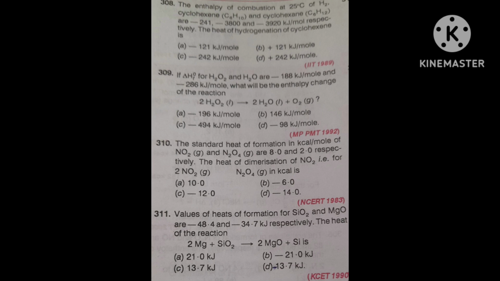Now the product part is over, minus 2H2O2. The H2O2 value is given as minus 188, so minus 2 into bracket minus 188. To simplify, plus 188 will be there, and in the beginning 2 into minus 286 was there.